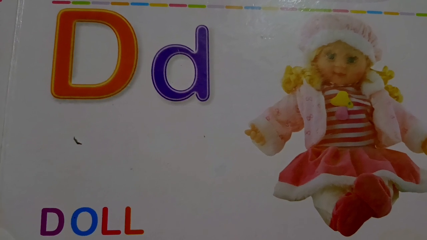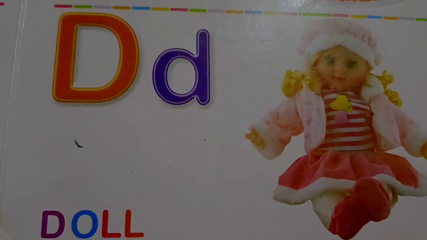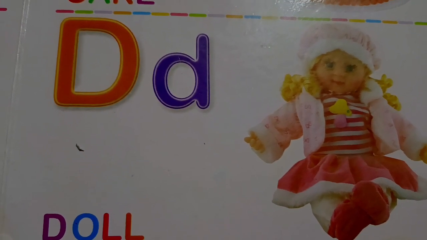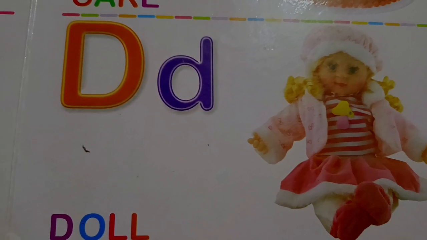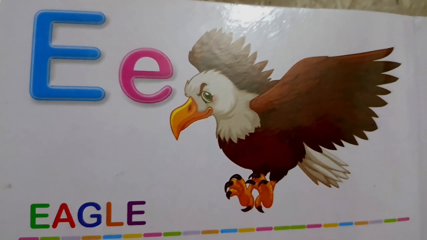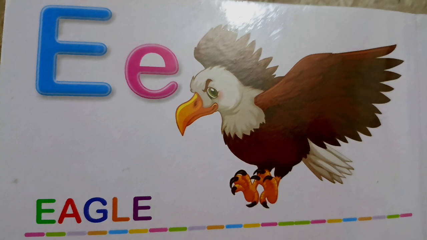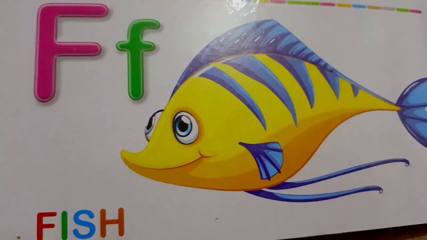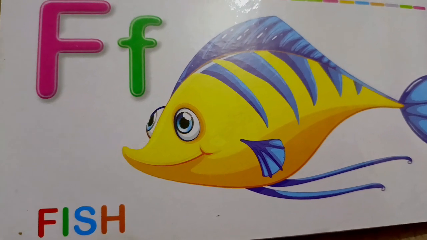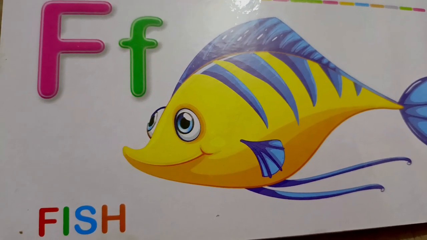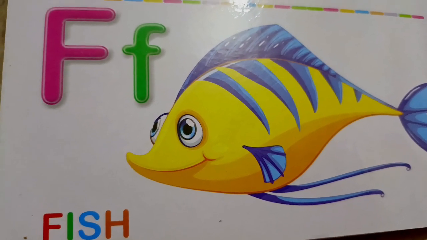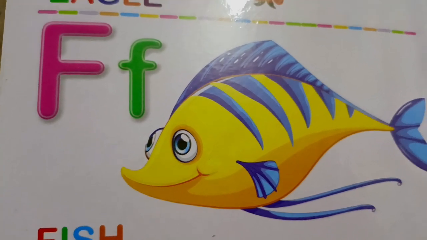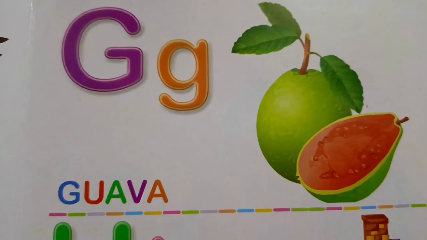D. This is the letter D. Doll. E. This is the letter E. Eagle. F. This is the letter F. Fish. Fish.